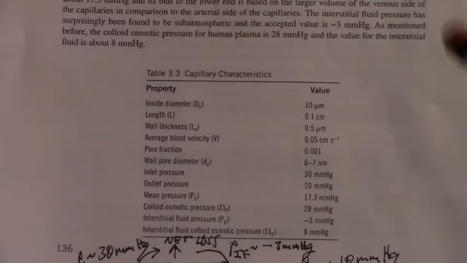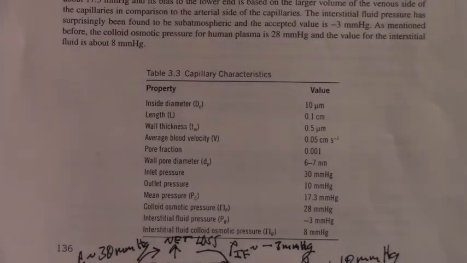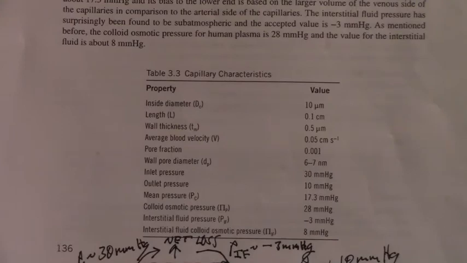Now, as I mentioned in one of the earlier lectures, it's the capillaries in your body where all the mass transfer action occurs. That's where oxygen gets transported, and key nutrients and waste products and so on diffuse or get filtered across the capillary. So it's important to talk about capillaries for a few moments here, just so we have some background on this. Table 3.3 summarizes some of the key capillary characteristics.